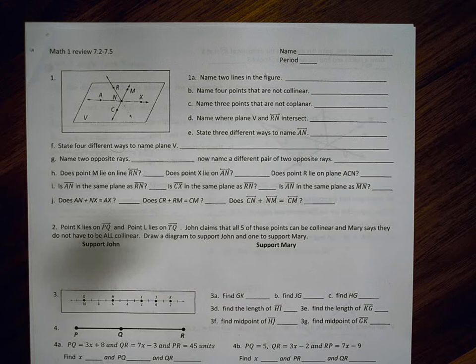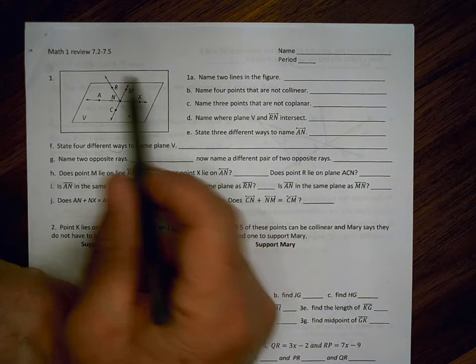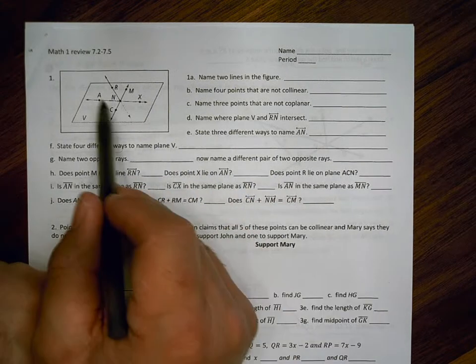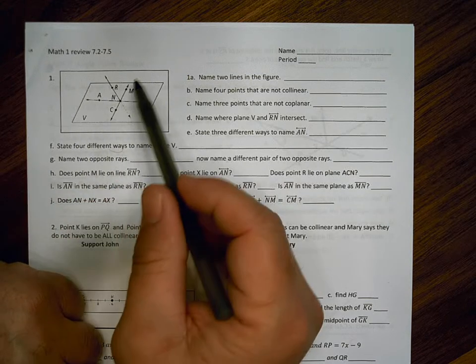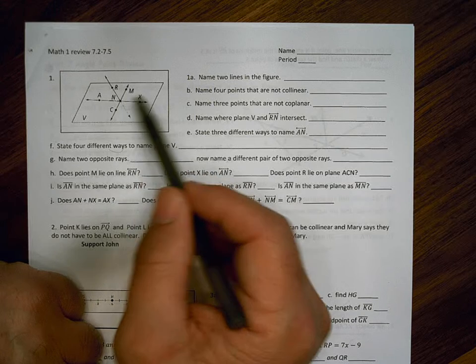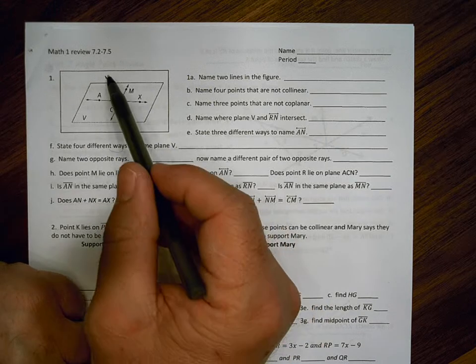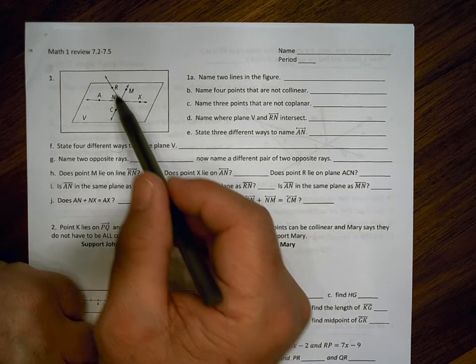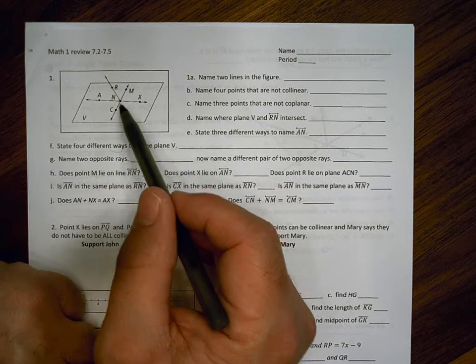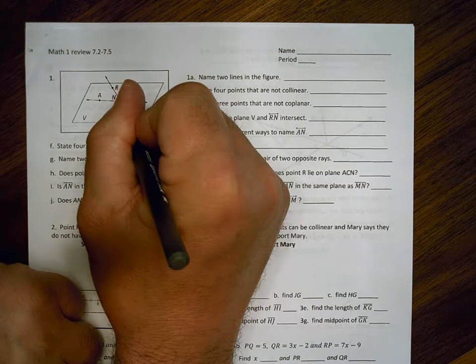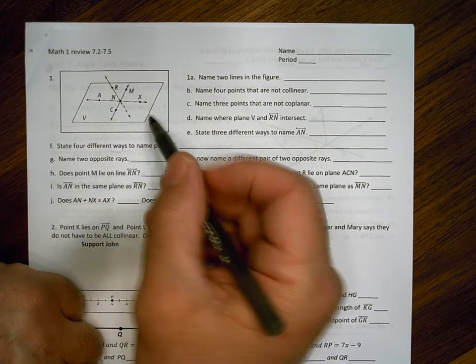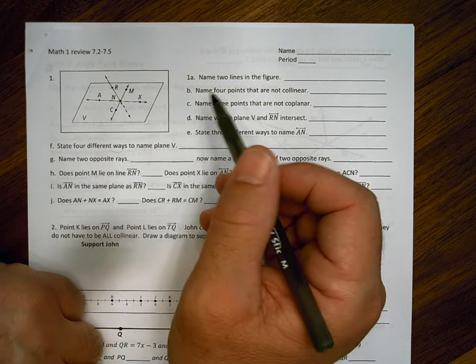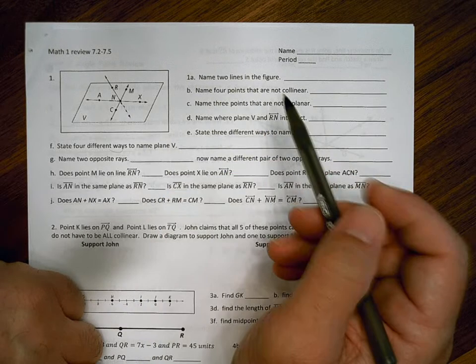Name 2 lines in the figure. So we're looking at this figure over here, and there's basically 3 lines here. We have this line right here that is on the plane. And we have this line right here that is also on the plane. And then we have this line RN that is basically piercing through the plane. In fact, this part back here that you can barely see is dotted to show that it is actually behind this plane, and you really wouldn't be able to see it if it was a solid plane.